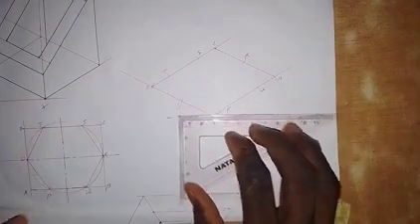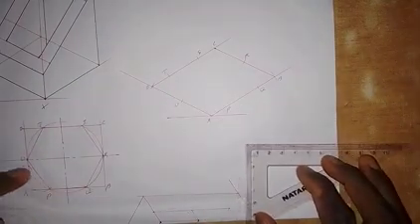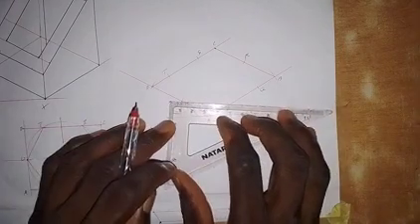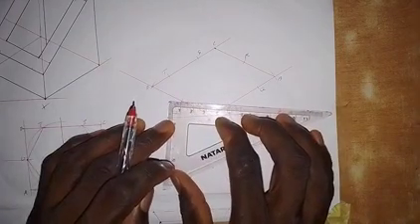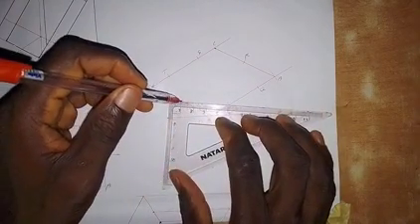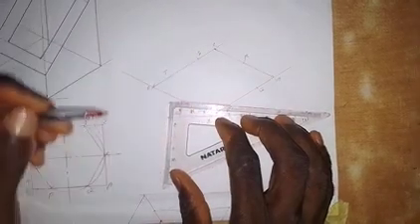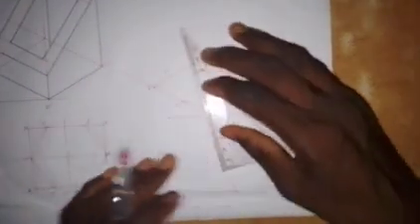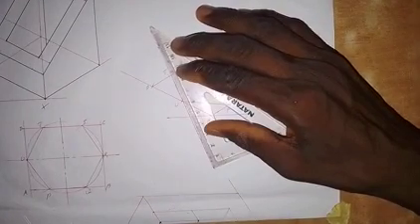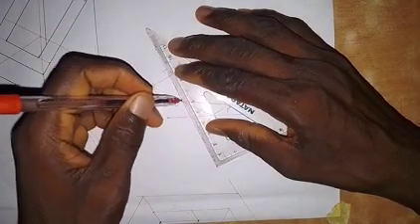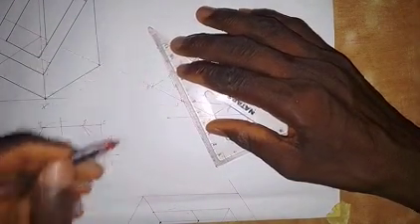As we have here, P is joined with U. I connect P and U together like this, and also I will connect UT together like this.